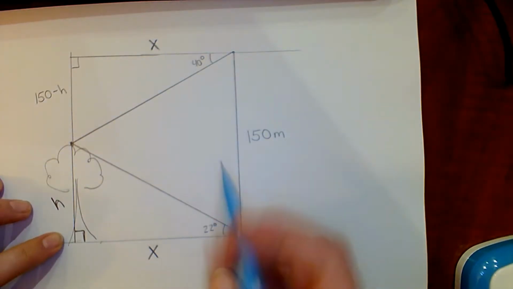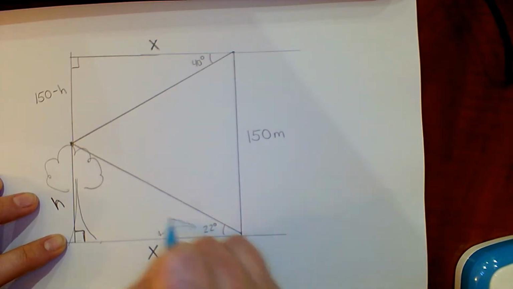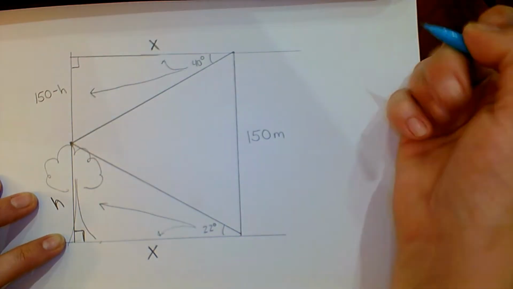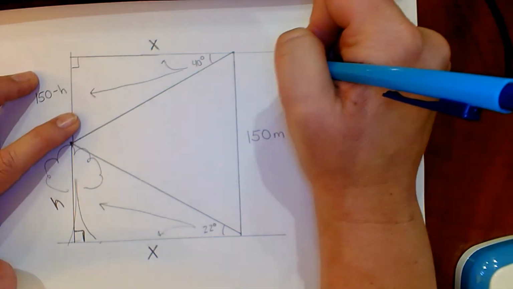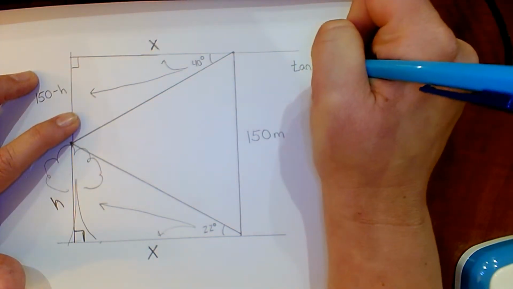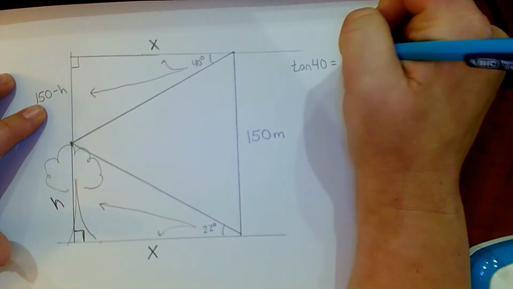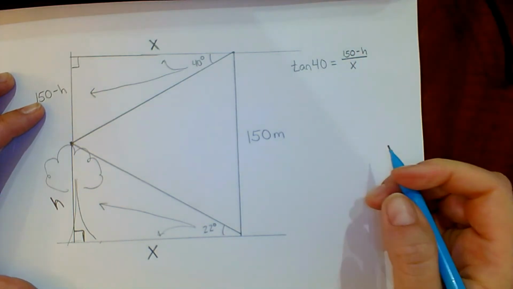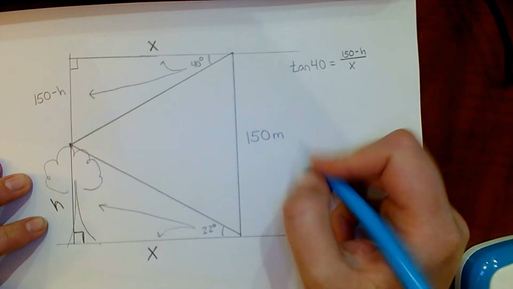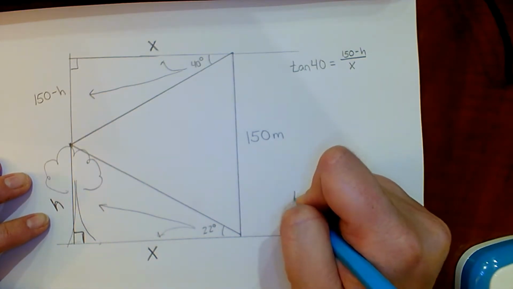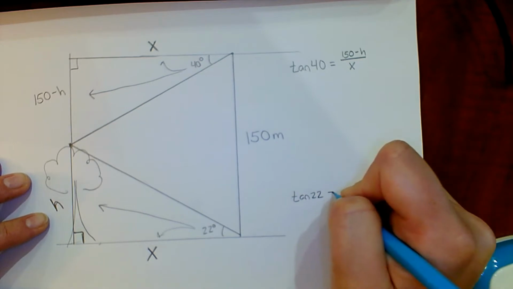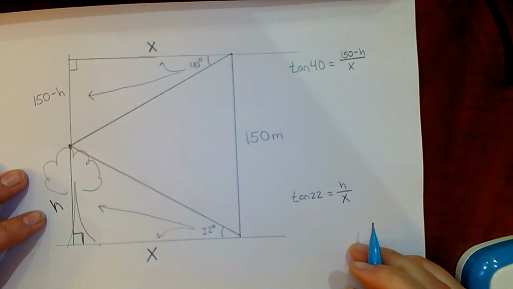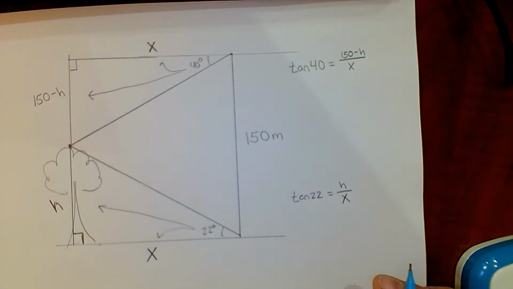Looking at the right triangles, I have the adjacent and the opposite sides of both. Adjacent and opposite, so I'm going to use the tangent function. Here's an equation for the top triangle: tangent of 40 equals opposite, 150 minus H, over adjacent, X. And for the bottom triangle, we have tangent of 22 equals opposite, which is H, over X. Alright, so that's the geometry portion. Now we have to get into the algebra.